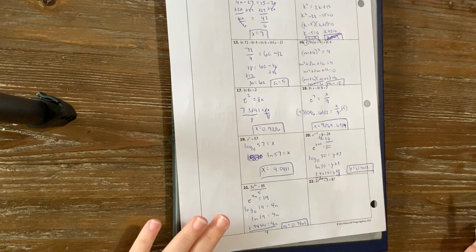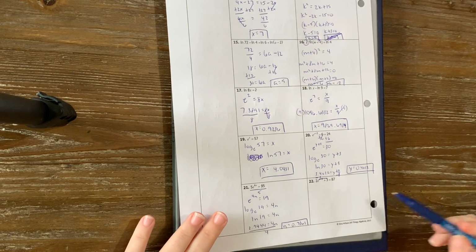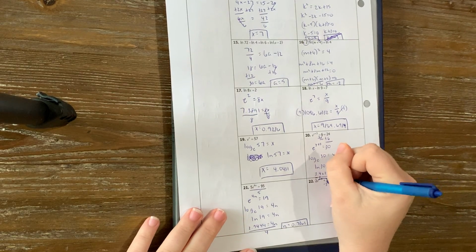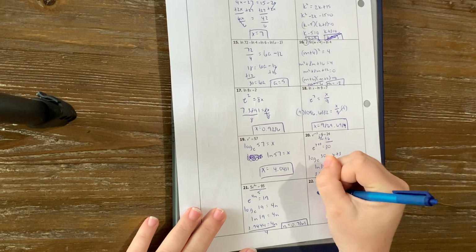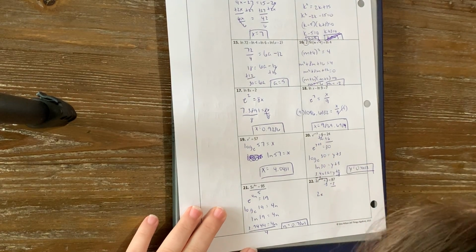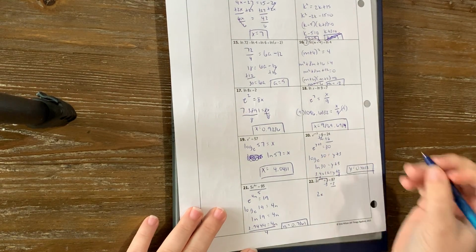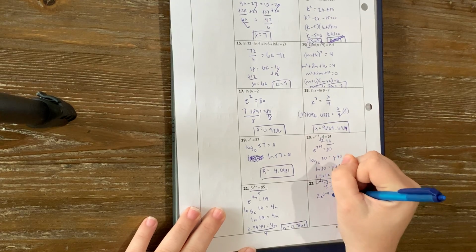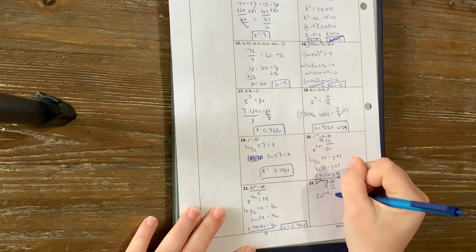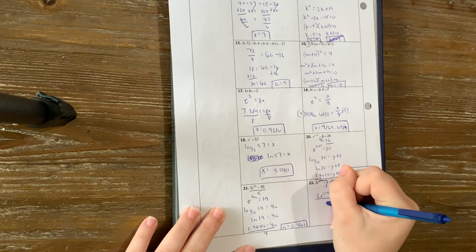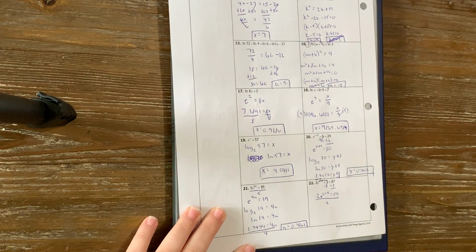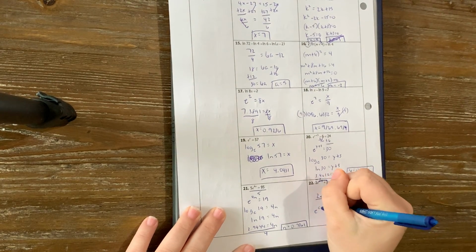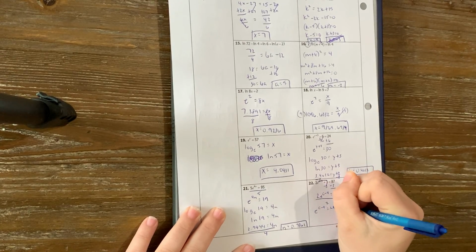Okay, and then the last one here, first we want to subtract the 3 over. So we have 2e to the power of c minus 9 equals, and then 87 minus 3 is 84. Divide both sides by 2. So we have e to the power of c minus 9 equals 42.